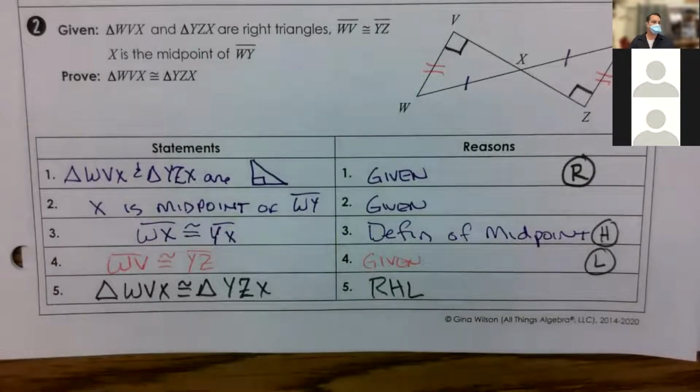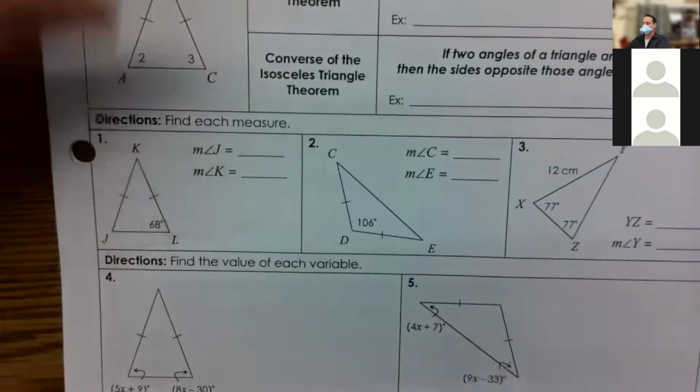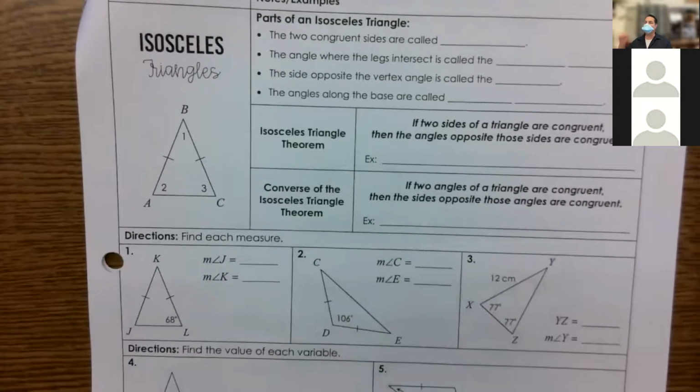All right, please flip to the next page. So we've been working with proving triangles congruent because it creates a grouping of triangles, things that we can say are true about more than one triangle as a set. One of those sets we're going to be working with are triangles that are called isosceles triangles.